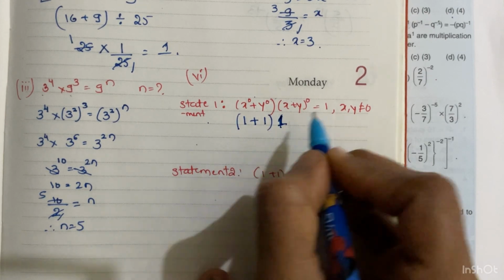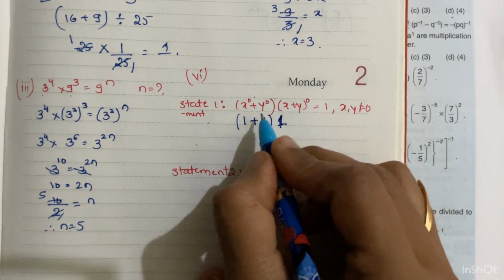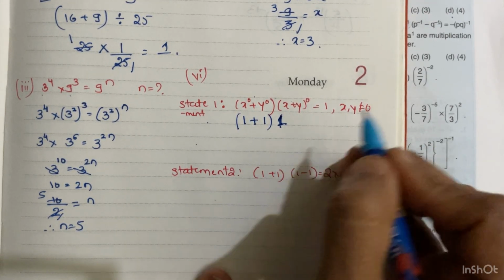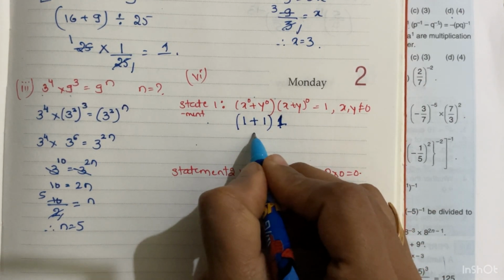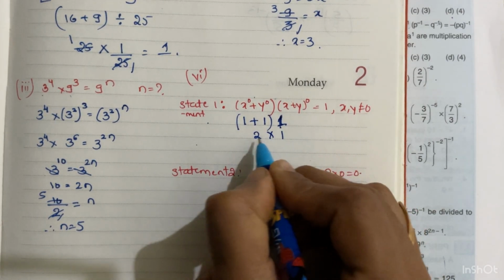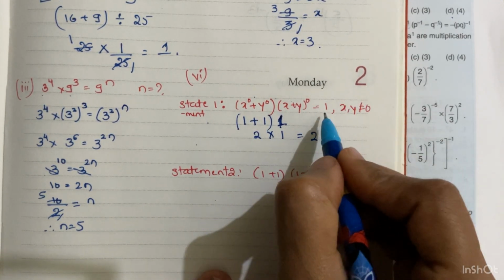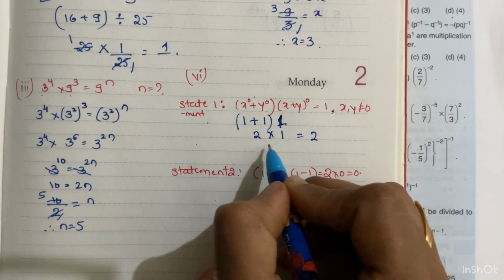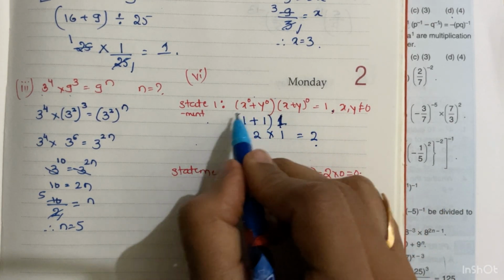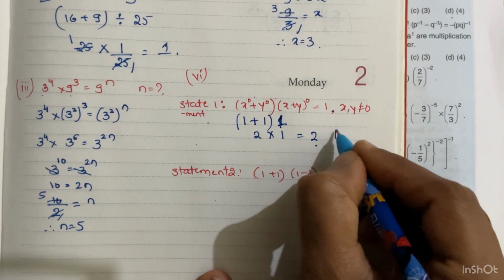Okay, now is equals to 1 they are telling. When we will simplify, now we are getting 1 answer. Okay, before that 1 plus 1 is, I'll get 2. Now into 1, 2 into 1, I'll get 2. But they are saying after simplification we will get answer 1, but we are getting this is 2. So according to us, then this statement is what, false.